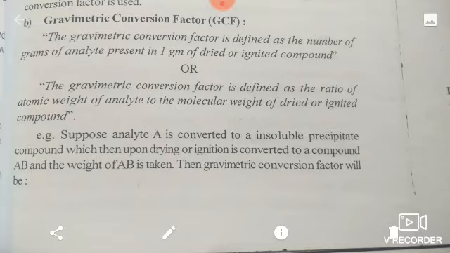Or we can write another definition of this gravimetric conversion factor: it is defined as the ratio of atomic weight of analyte to the molecular weight of dried or ignited compound. It is also known as the gravimetric conversion factor. It is a simple ratio of the atomic weight of analyte to the molecular weight of the dried or ignited compound.